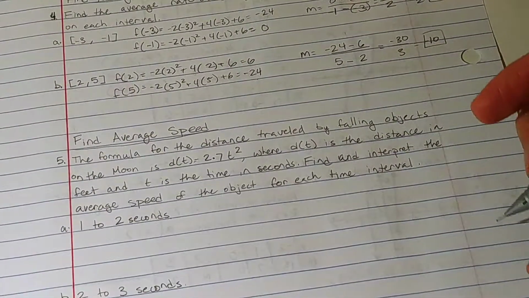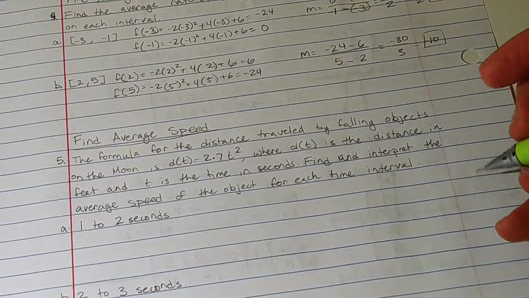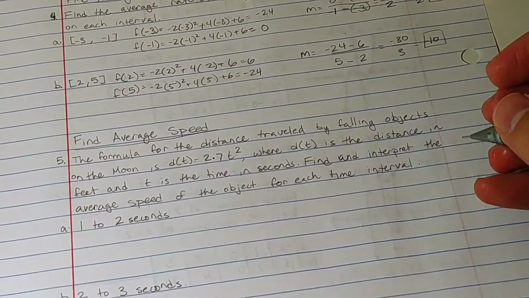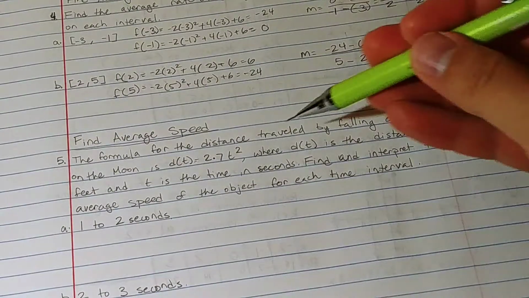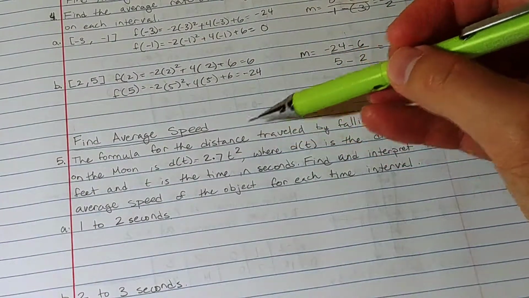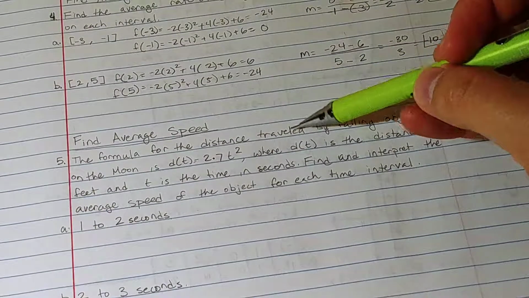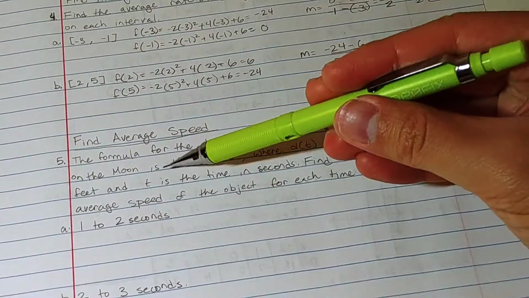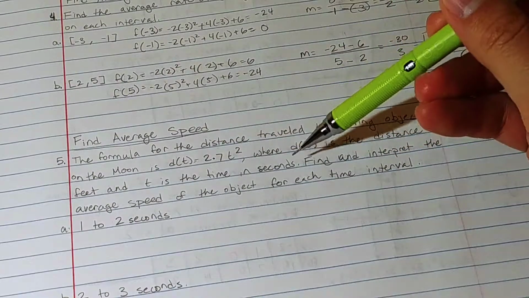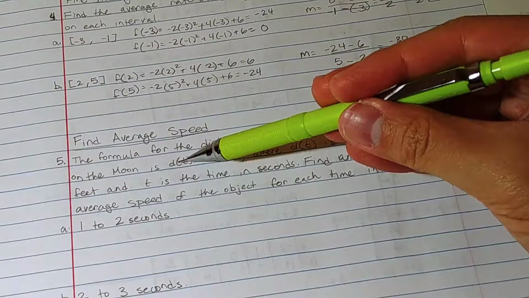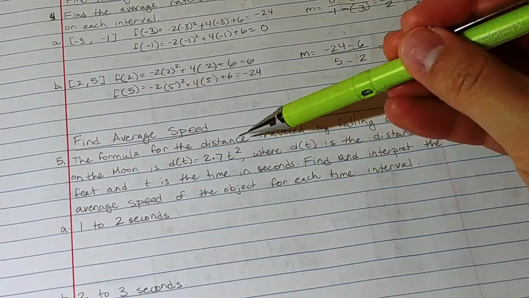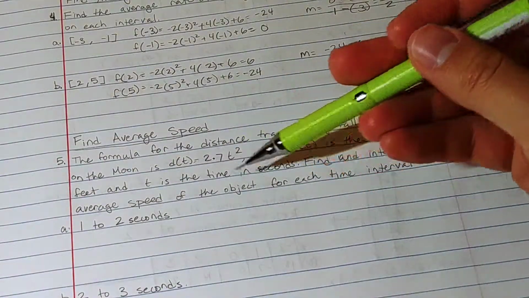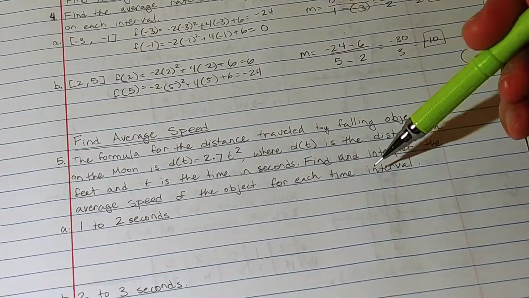And the last one says find average speed. The formula for the distance traveled by falling objects on the moon is d of t equals 2.7 times t squared, where d of t is the distance in feet and t is the time in seconds. So distance and time. Find and interpret the average speed of the object for each interval.